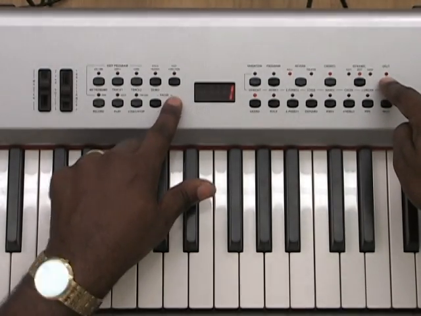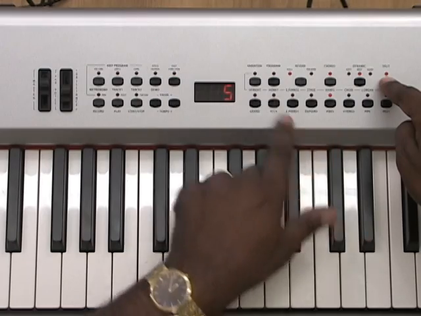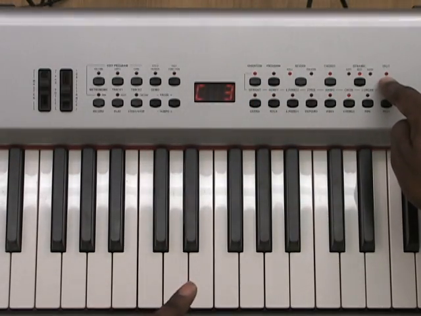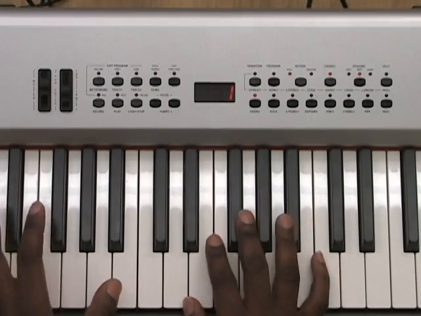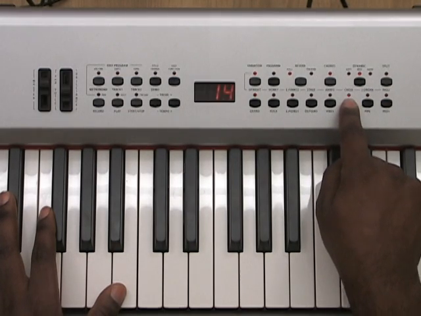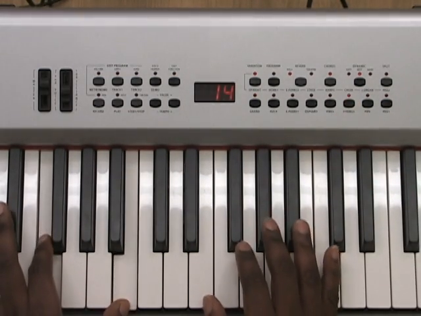I can scroll through. Let's see here. Pick this on a choir, for example. Let me check out the voice first. Go to variation, go to choir. Maybe I want the jazz organ on my left hand. Okay, so let's do this again.